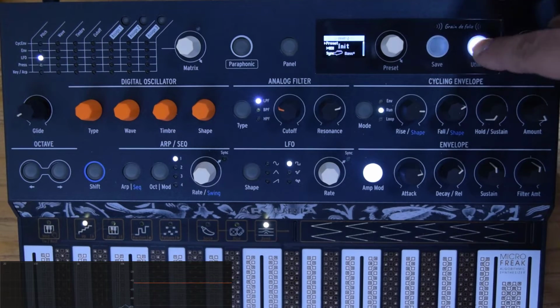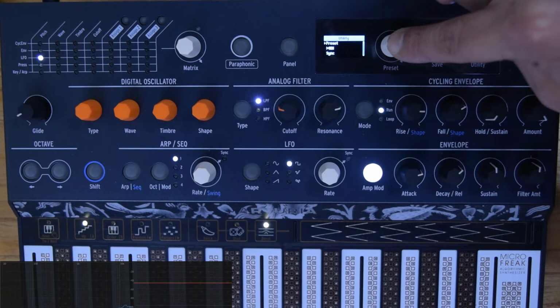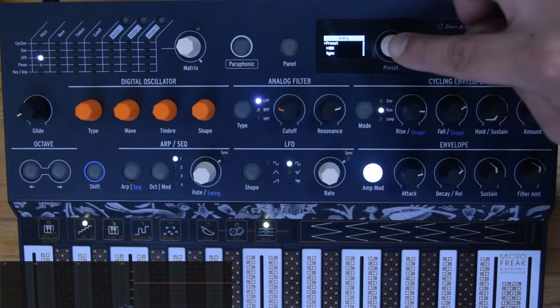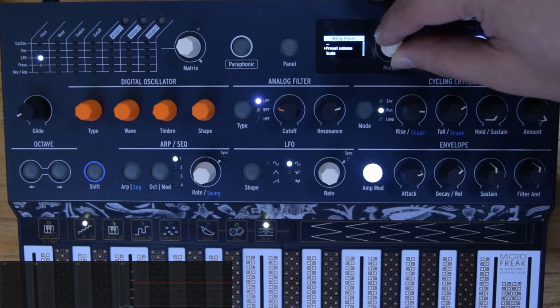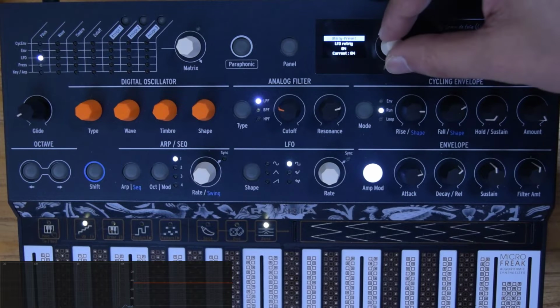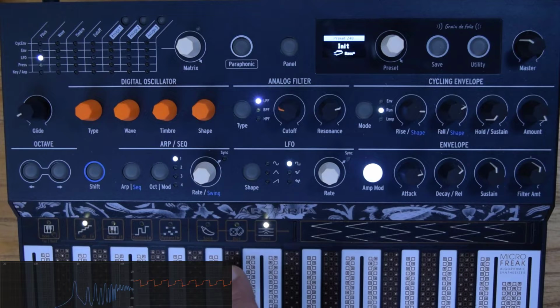So you can always go back to utility, go to preset, and everything that we are doing right now, when you change it on preset, it means that you're modifying the values or the configuration of the current preset, not the whole synth. So you can go right there and just disable it back. You go off and then you get out of the utility and you're back to the other mode.